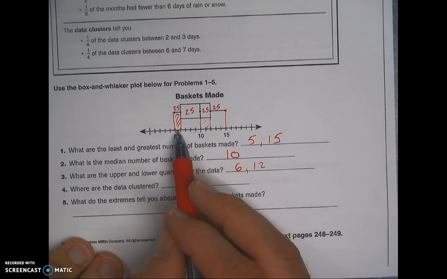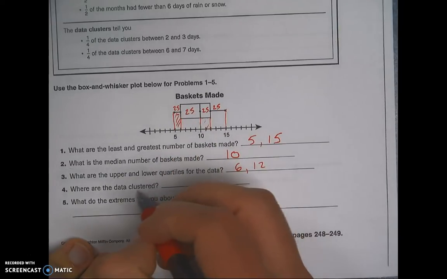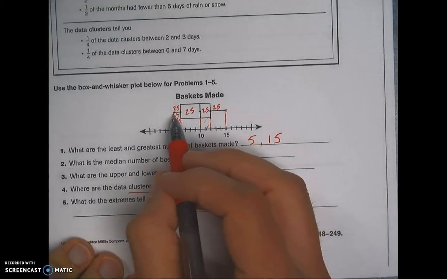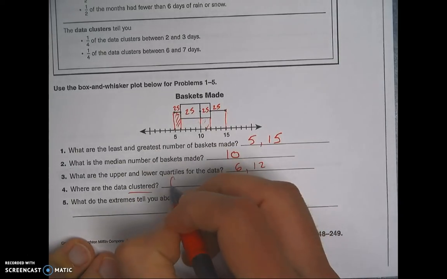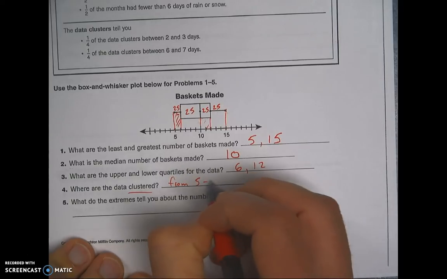Okay, so 25 people either made 5 or 6 baskets, and then the rest all here are spread out. So this is what the clustered means. Where's the smallest region, basically, is what they're asking here. So the smallest region is from 5 to 6.